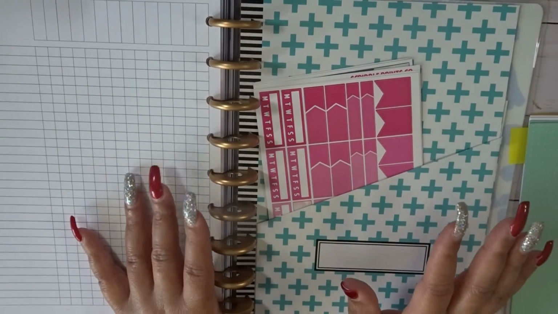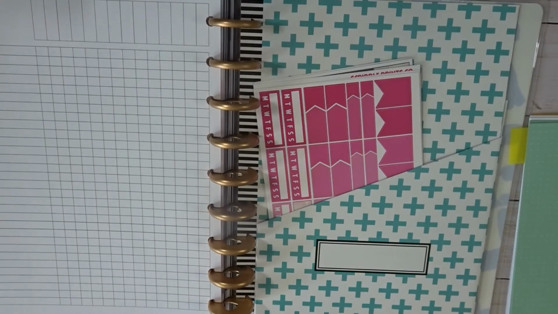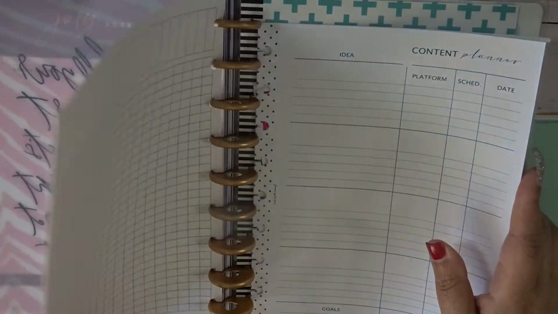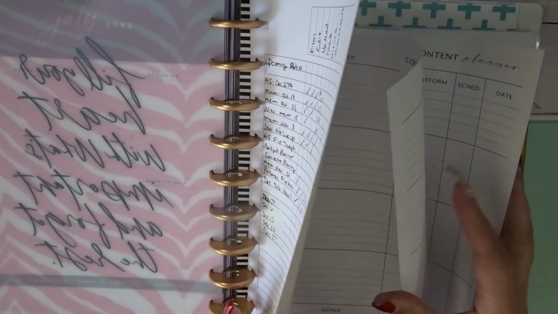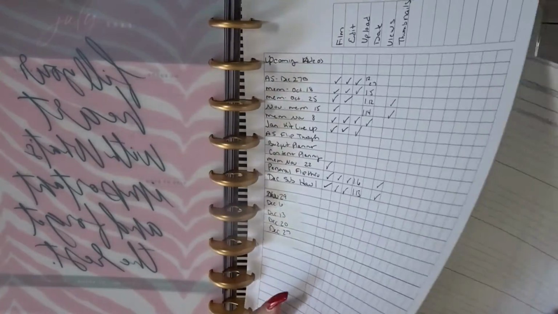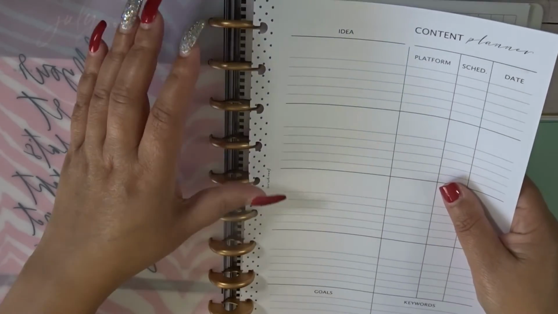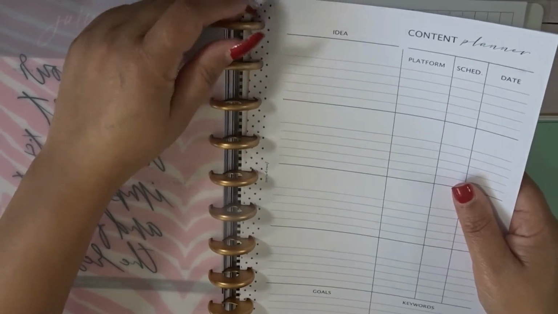Okay, so also I have these content planners that I am going to move to the front of this section here. And I'm just going to do a couple of pages. This is from FancyPlans, and you guys will see this in my next haul.